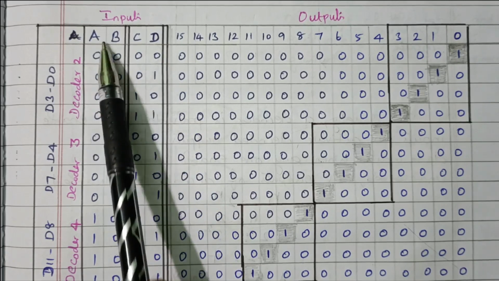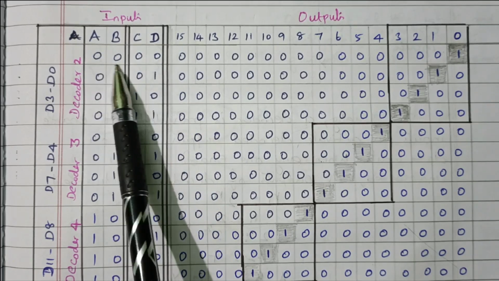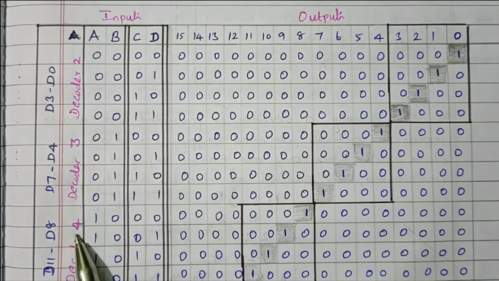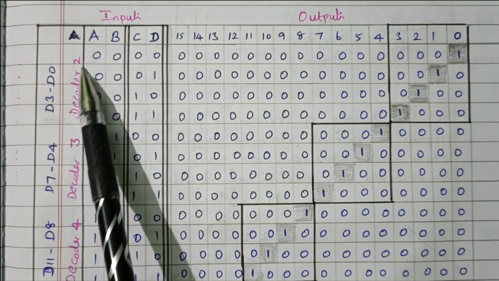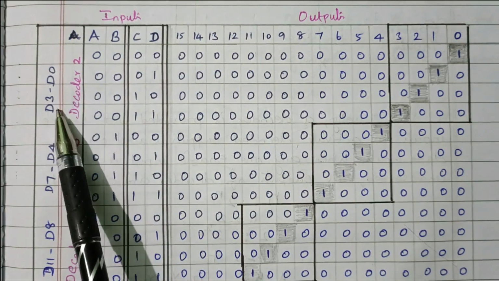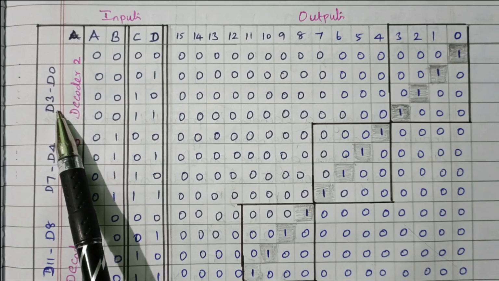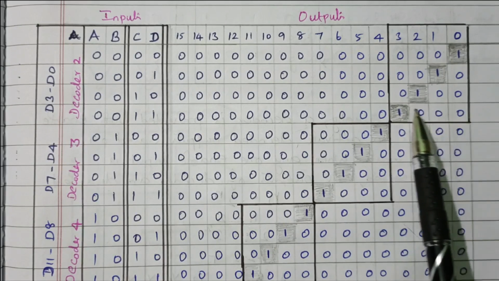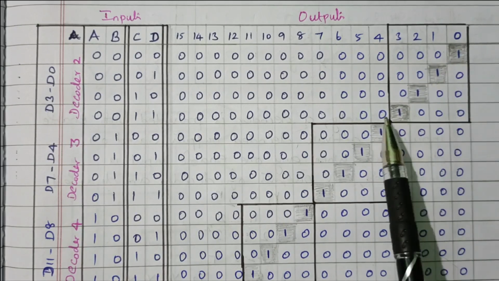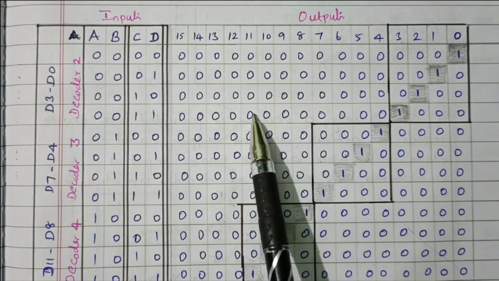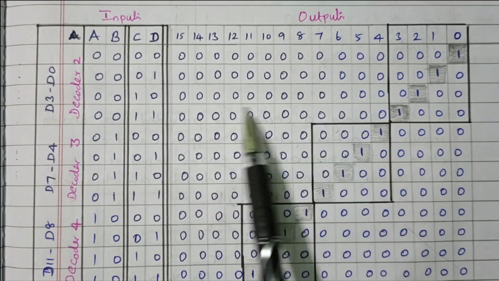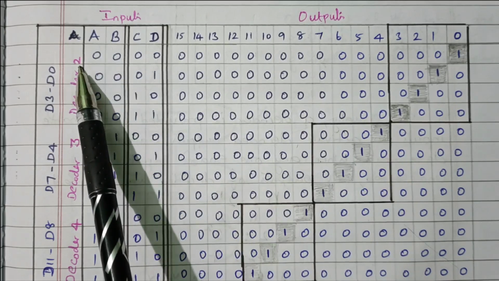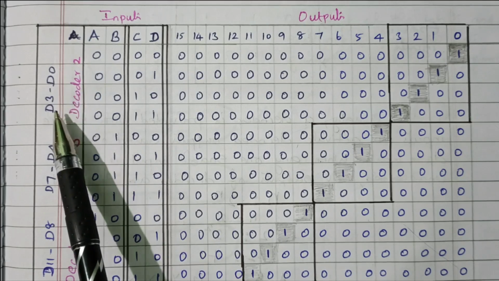Suppose AB is equal to 0 0, which means the second decoder is selected. Other decoders are disabled. Only the second decoder is selected. We will get the output from D0 to D3. The remaining outputs are 0. The remaining decoders are disabled. Only decoder 2 is enabled, so we get the 4 different outputs. Decoders 3, 4, 5 are all disabled, so we get 0 output. So A and B 0 0 means decoder 2 is selected and we get the output from D0 to D3.